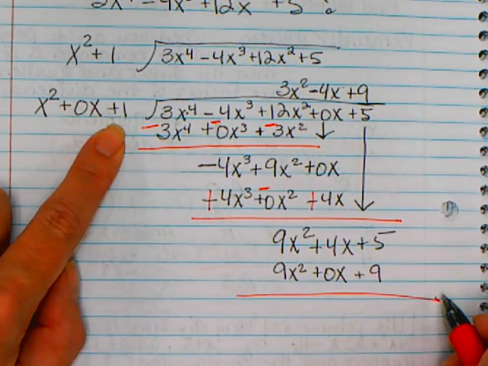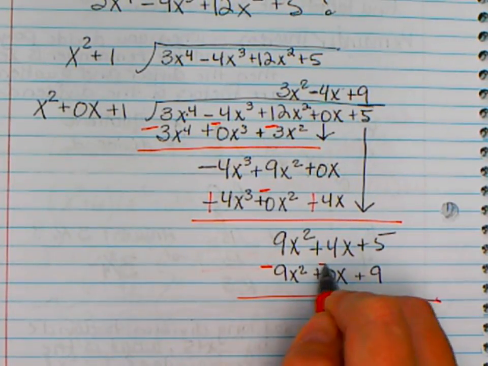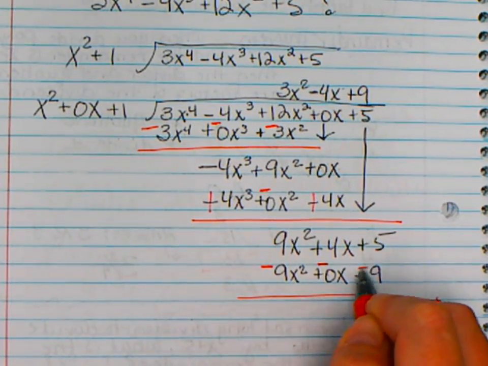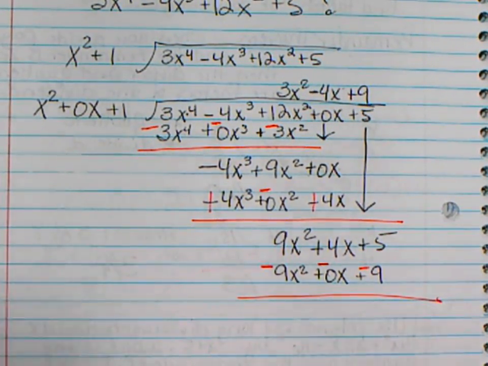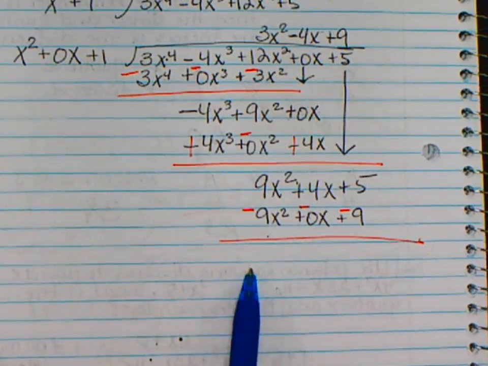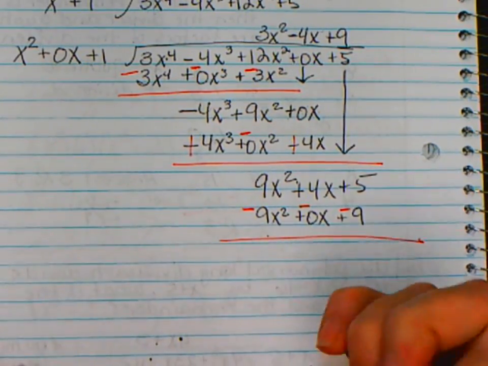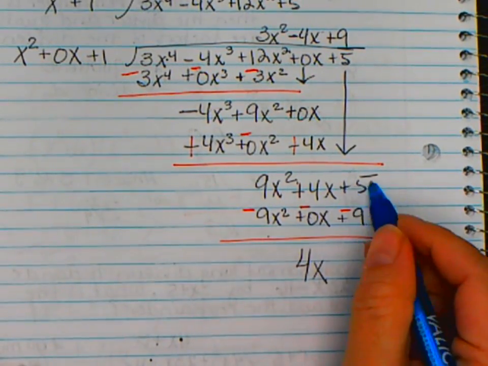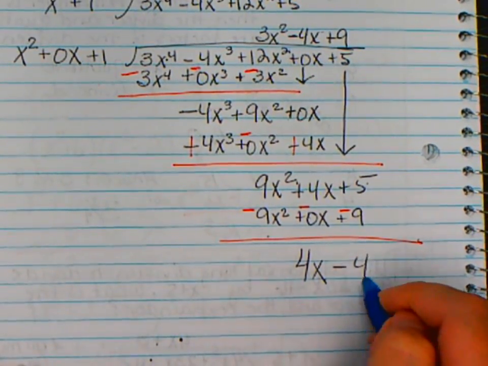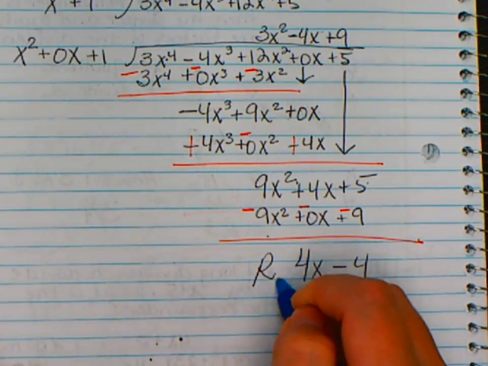Draw a line, change the signs of all of them. 9x squared will become negative, 0x will become negative, positive 9 will become negative 9. 9x squared minus 9x squared is 0. Plus 4x minus 0x is 4x. Positive 5 minus 9 is minus 4. Is there anything left to bring down? No, so this is my remainder.